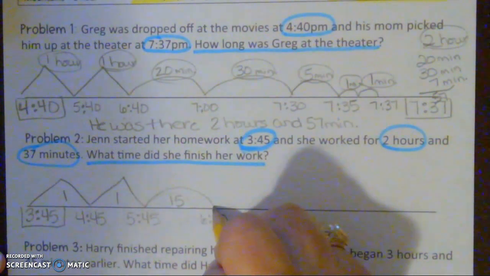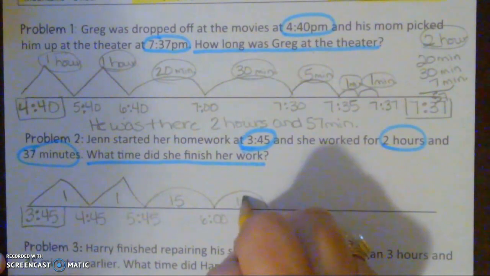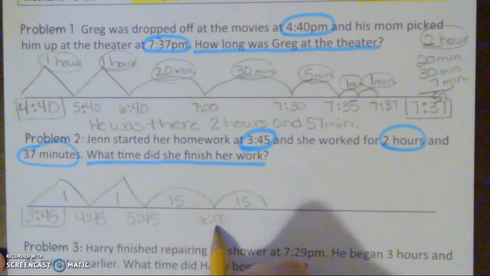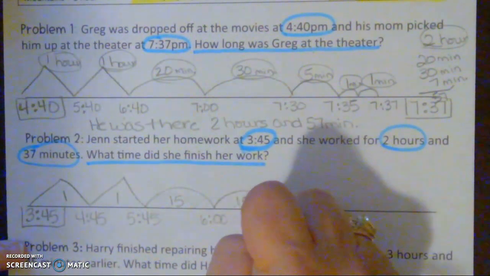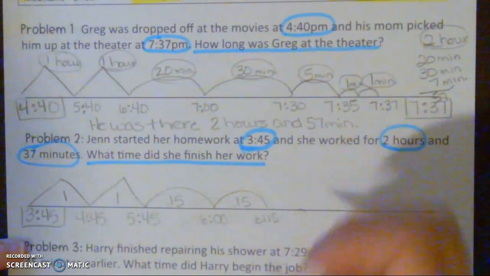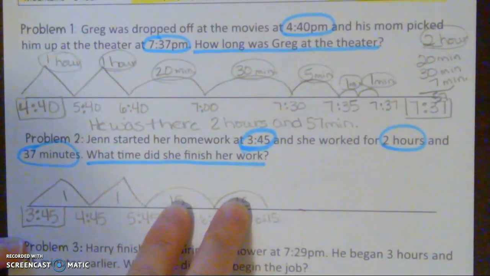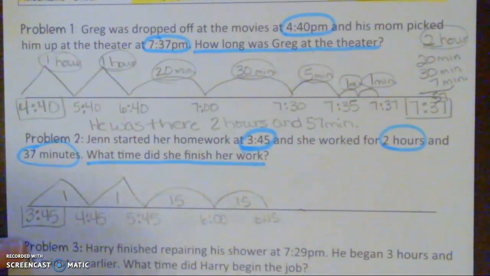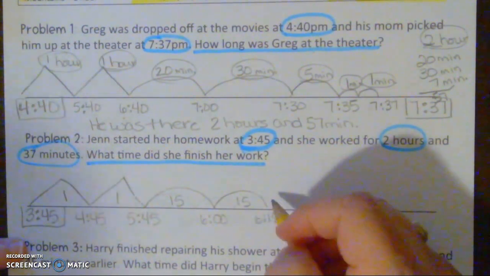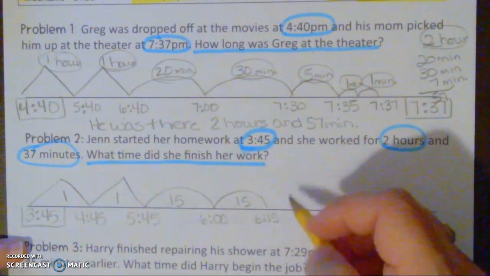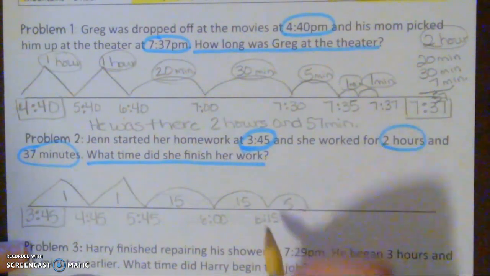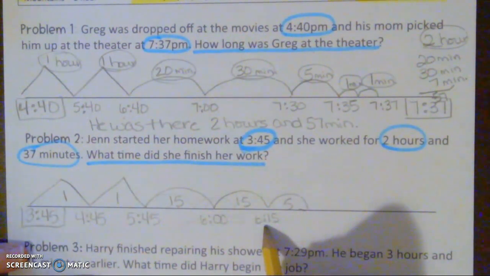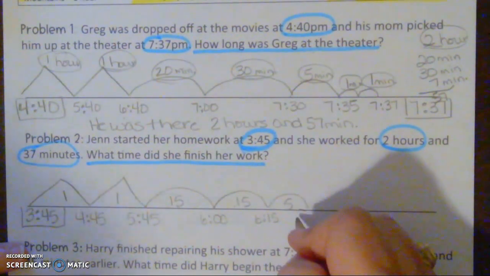Okay. Then we're going to jump 15 more minutes. And if we're at 6 o'clock and we jump 15 more minutes, that would be 6:05, 6:10, 6:15. Okay. So now we're at 6:15. We've done 30 minutes of our 37 minutes. So we have 7 minutes left to show. So let's now break our 7 minutes into 5 minutes. All right, so we'll do another hill for 5 minutes. If we're at 6:15 and we count 5 more minutes, that would be what time?